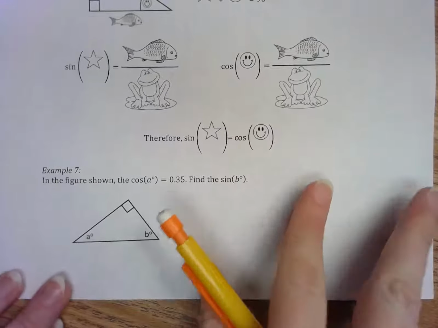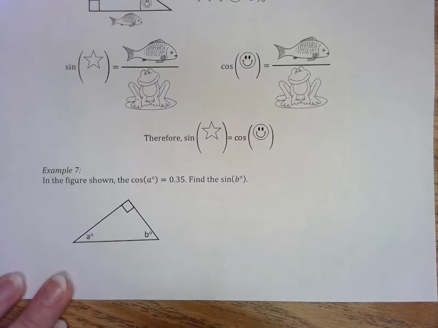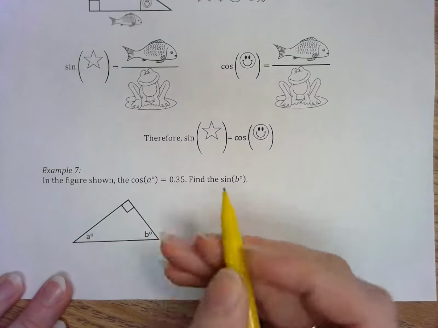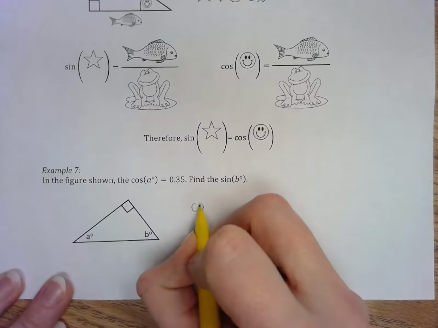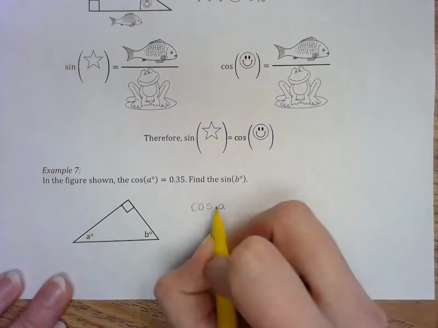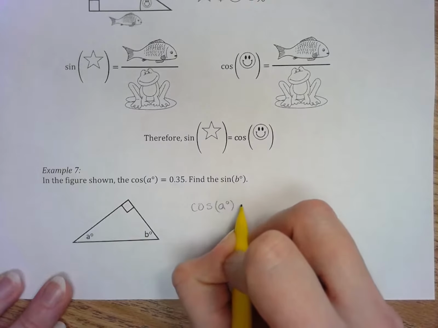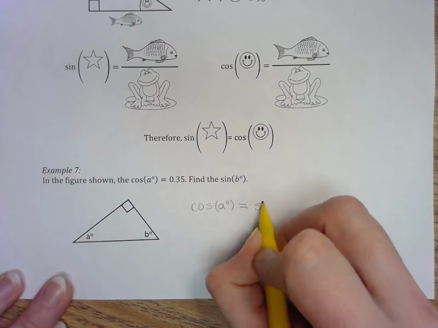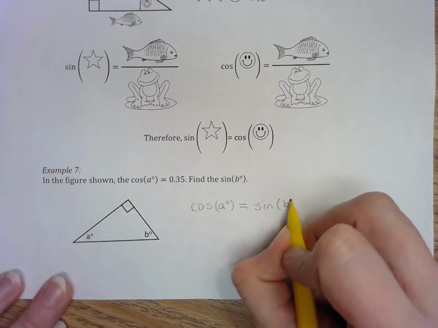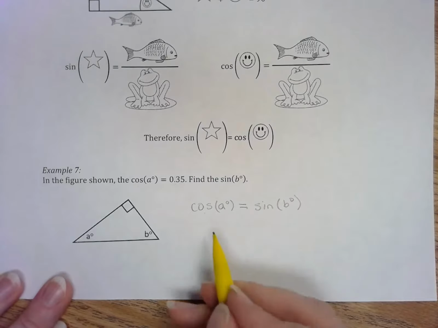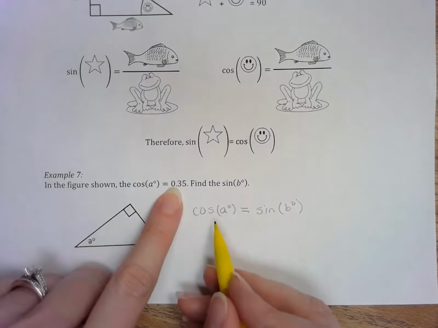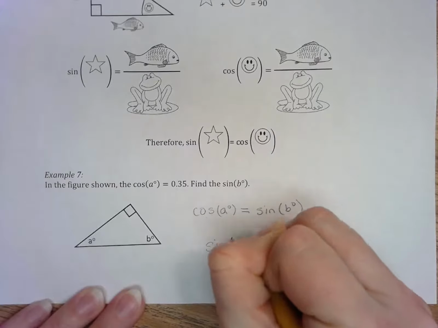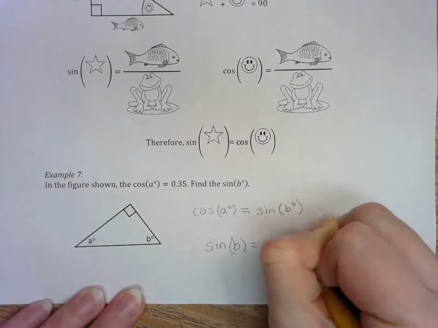So for our last example here, number 7, if we know cosine of A is 0.35, we want to find the sine of B. Well, we just talked about the cosine of one of the angles, so the cosine of one angle is going to equal the sine of the other angle. So if cosine of A is 0.35, then that means our answer for sine of B is going to be 0.35.